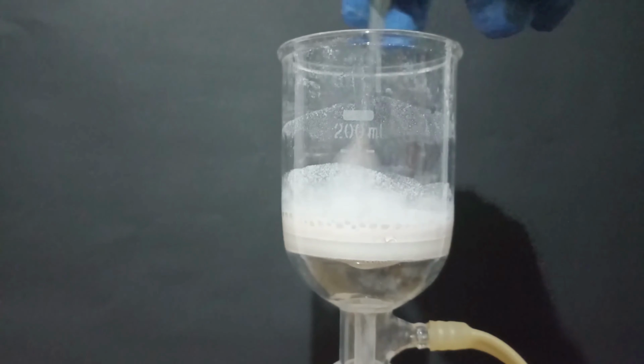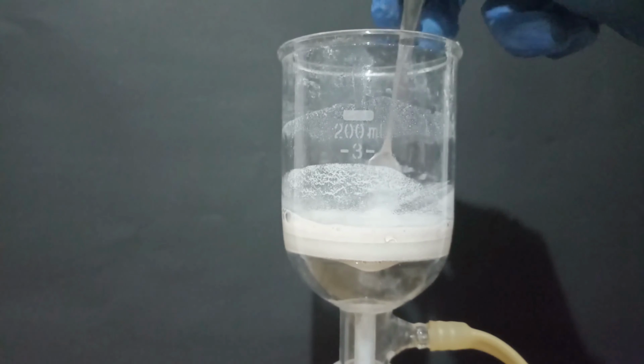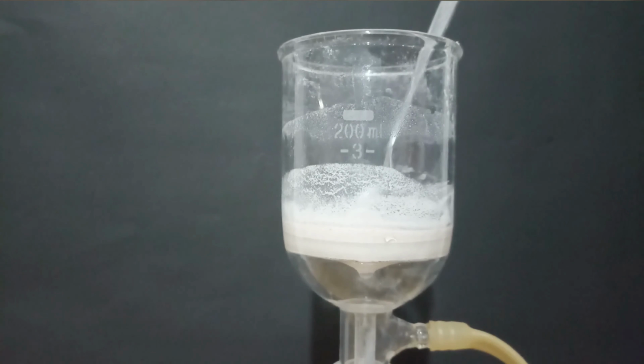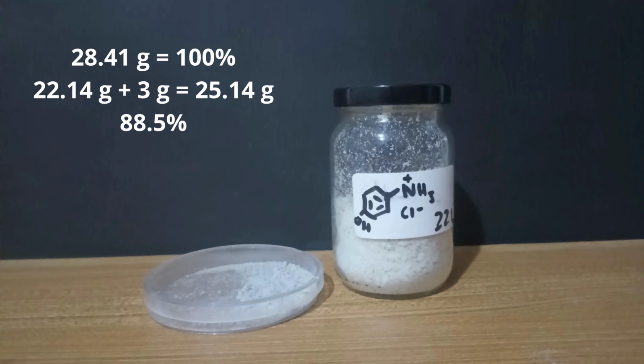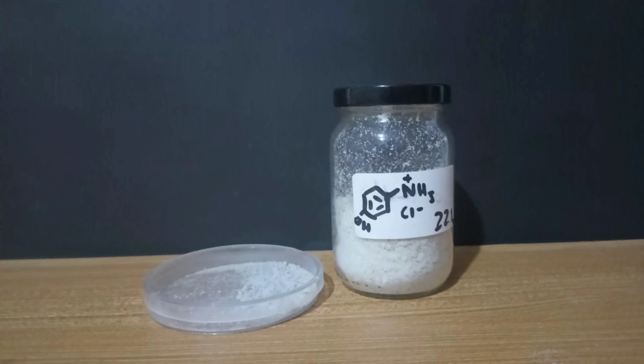It kind of worked. I filtered and dried it a lot of times, and I was able to recover in total 3 grams of product. Both solids combined correspond to a yield of 88.5%. Pretty decent in my opinion.